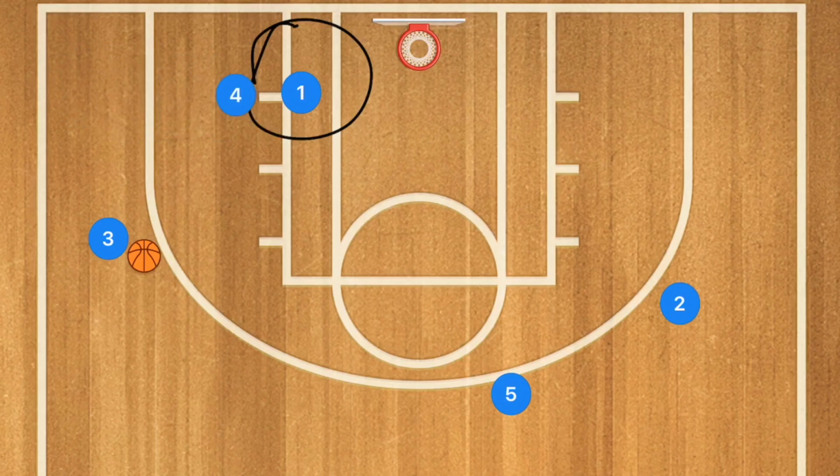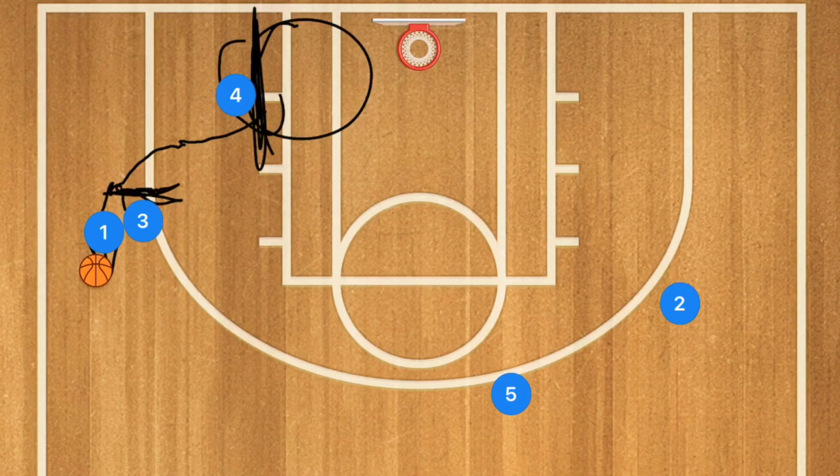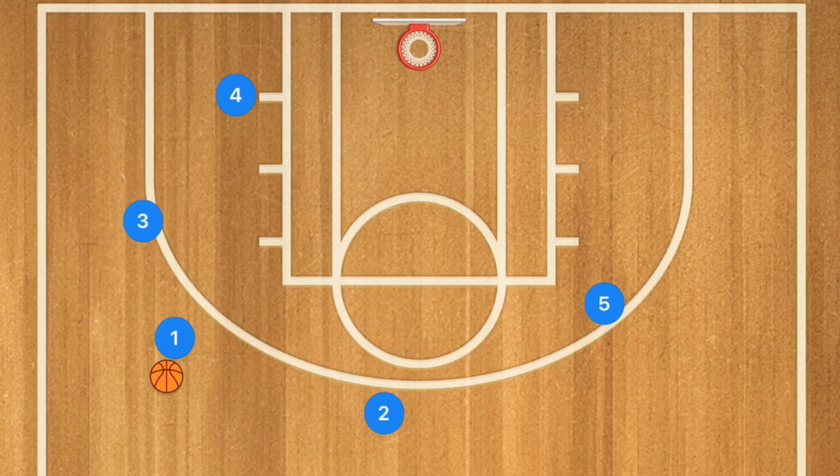So we would have player 4 in a pin down screen on player 1. He's going to be using that screen, going and running up towards the 3-point line. In that direction, player 3 is going to be setting a dribble handoff with player 1. And after this screen and after this screen, one of two things can happen. First off, I want player 5 to go and screen away for player 2. That's going to bring player 2 up to the point, and player 1 is going to be dribbling out towards that 45-degree angle from the free throw line or the elbow.